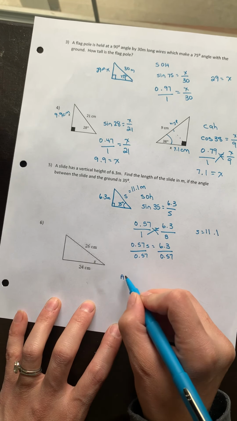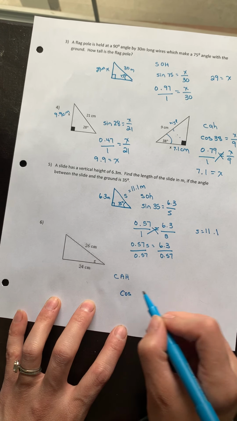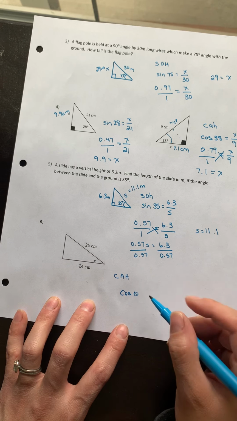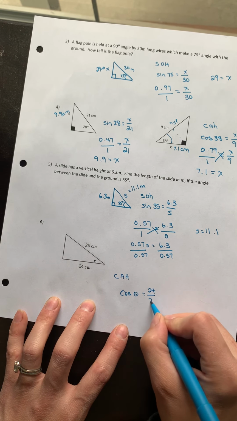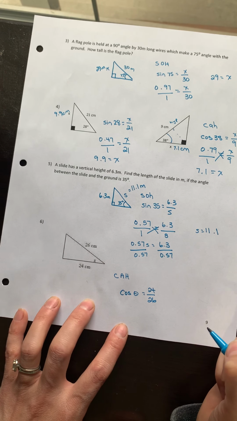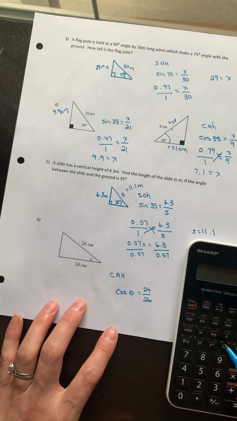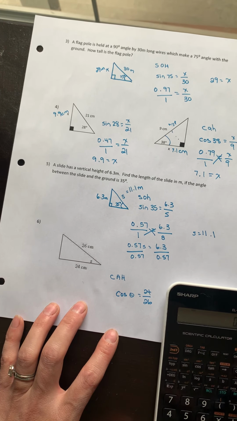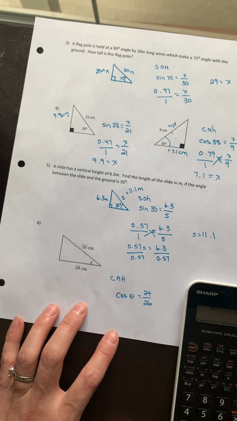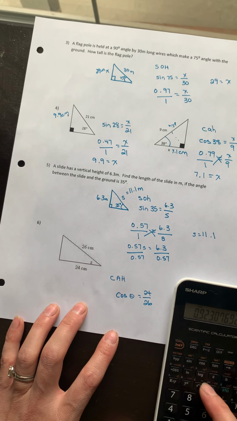We know that adjacent over hypotenuse is my cosine. So cosine something, okay, angle is equal to 24 over 26. Okay, so you're going to do the opposite of that to figure out the degree. So 24 divided by 26 gives me 0.92.